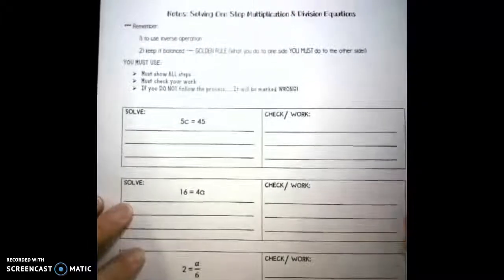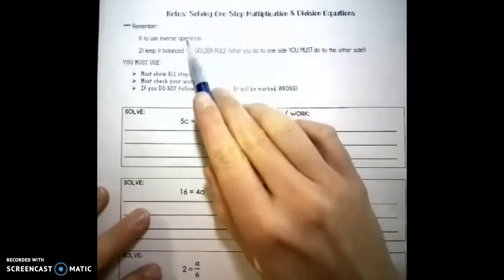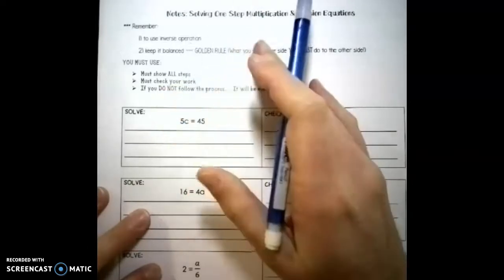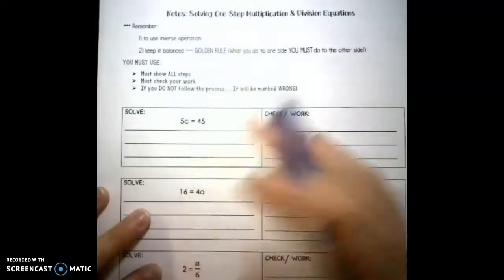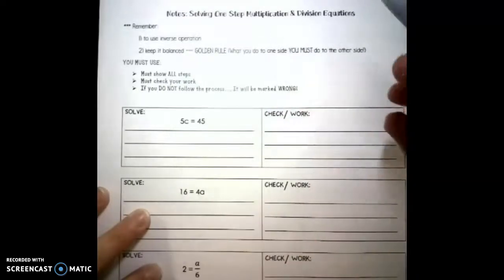Hey guys, so today we're going to be taking it one step further and learning about one-step equations with multiplication and division. Remember, previously we've just finished adding and subtracting, so guess what? This is going to be the exact same thing, except we're multiplying and dividing, but the same rules apply. So don't forget, we're going to use our inverse operation. If our problem says to multiply, it means we're going to divide, and if it says to divide, we're going to multiply. Same thing with adding and subtracting.